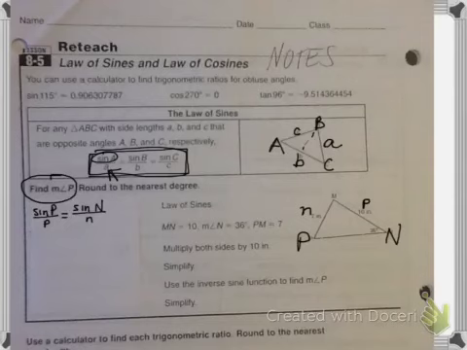Okay, what we're going to do next is substitute. Sine P is the unknown, so I write that. Little p is 10 inches, so I write that there, side P. Sine N is the same as the sine of 36 degrees. We can figure that out on our calculator. All over side N, which is 7.